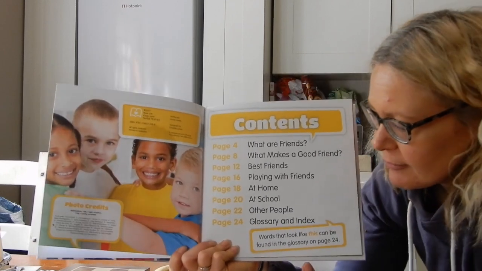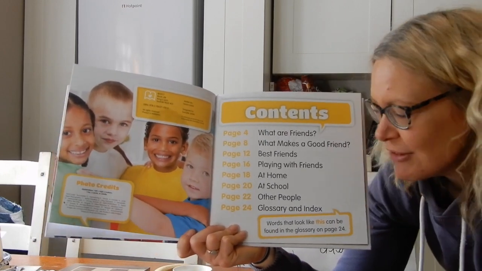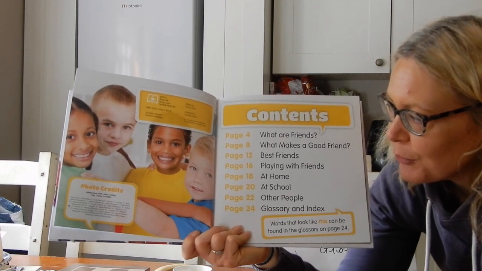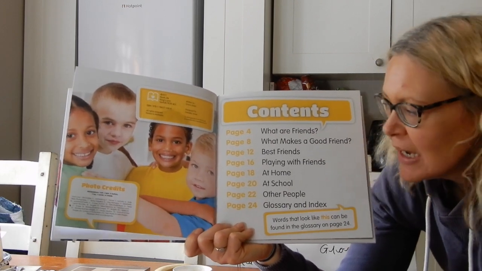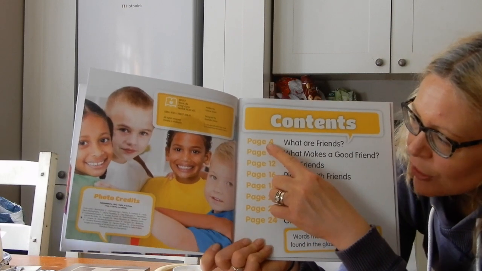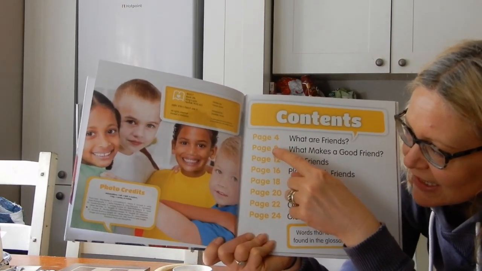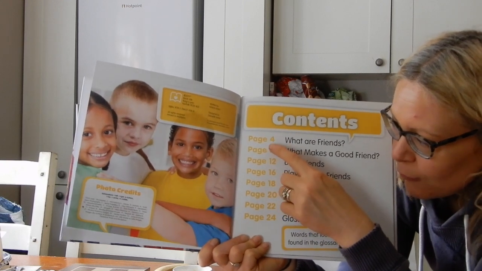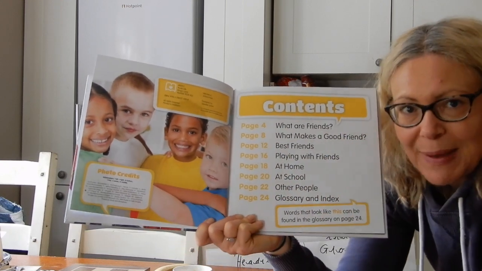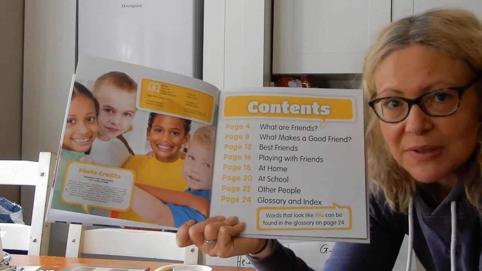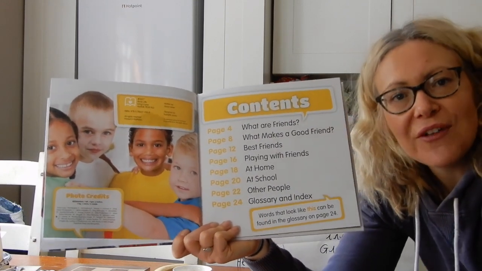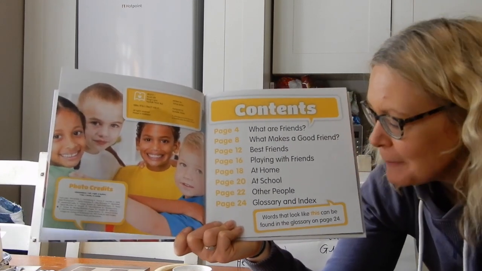Well, I'm hoping that you're yelling it out to the screen right now, but if not, I'm going to go through it with you just in case you might have forgotten. A contents page has lots of page numbers here. Mine says page 4, page 8, but sometimes it just says the 4, the 8, the 12. It doesn't actually say page in front of it. So if you've just got numbers, those numbers are referring to page numbers, okay?